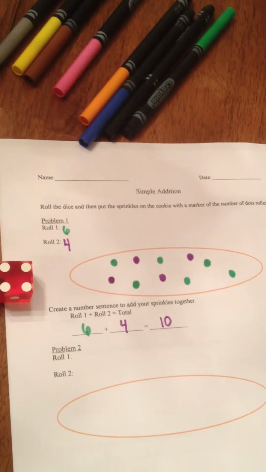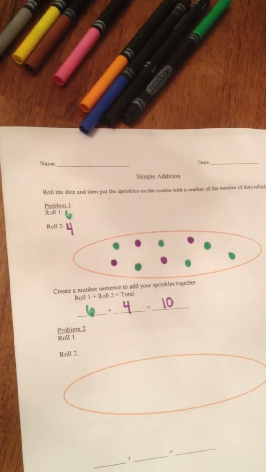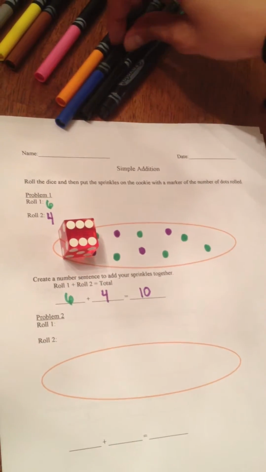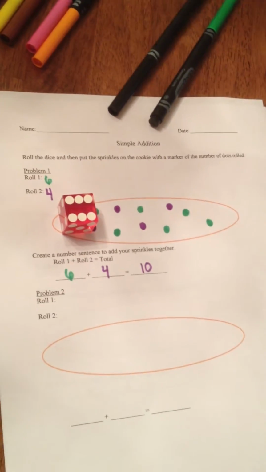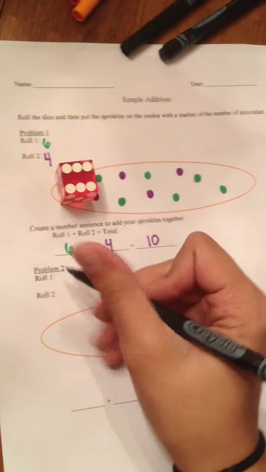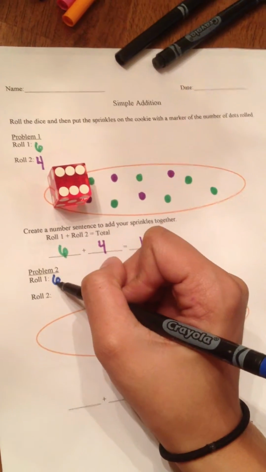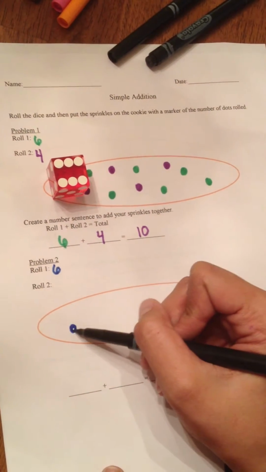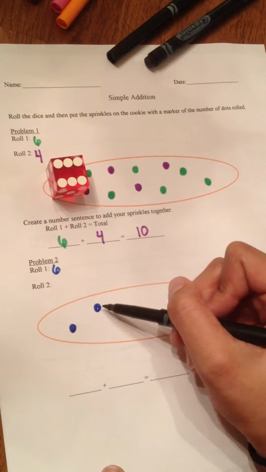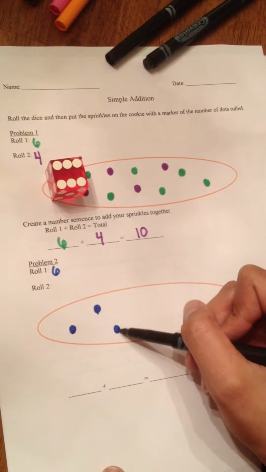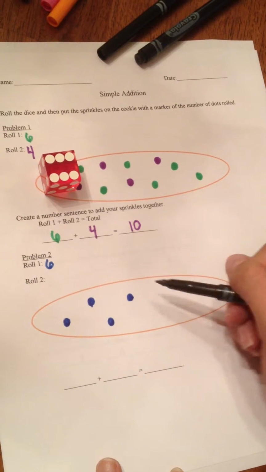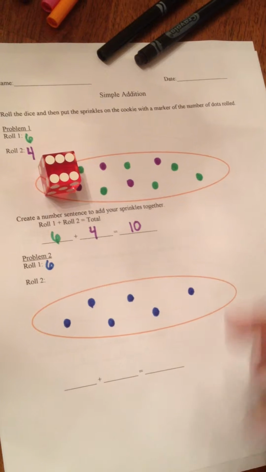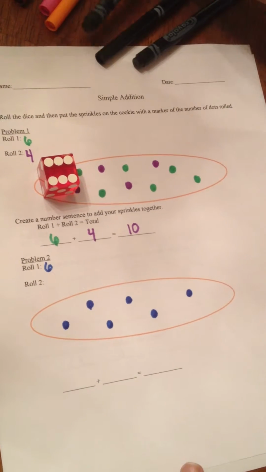For problem 2, it's the same way. First roll, we rolled a 6 for our first time. Take the color blue, place the first roll where it says roll 1. 1, 2, 3, 4, 5, 6. Change our colors.